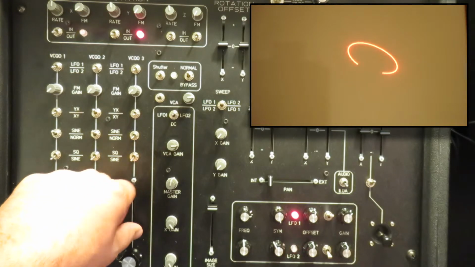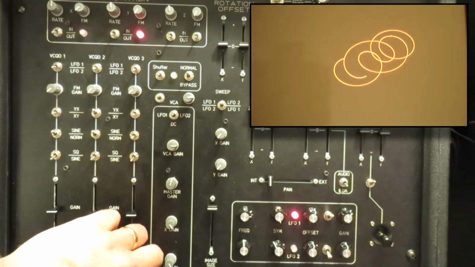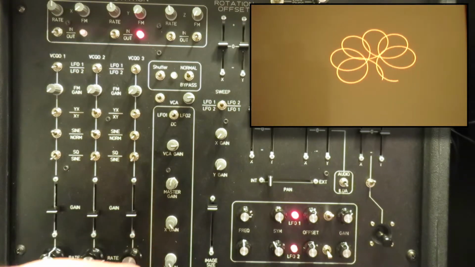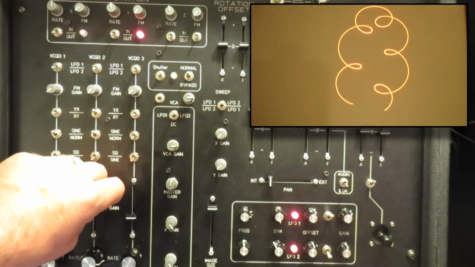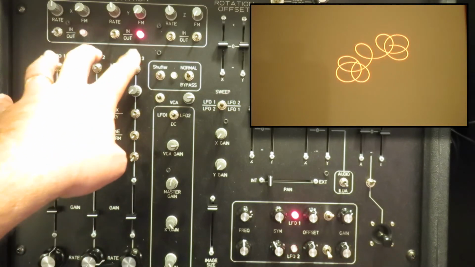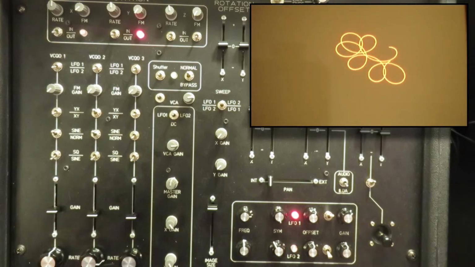And then when I add the third oscillator, I can just get even more complex here with it. And that pretty much covers the function of the three main oscillators.